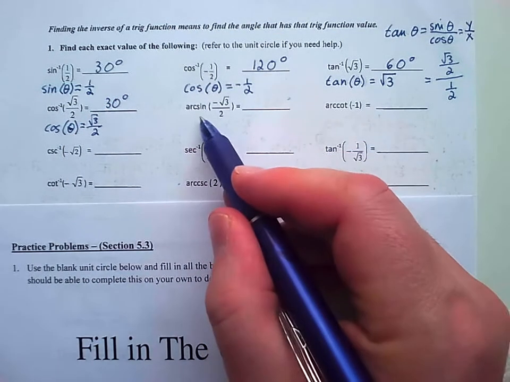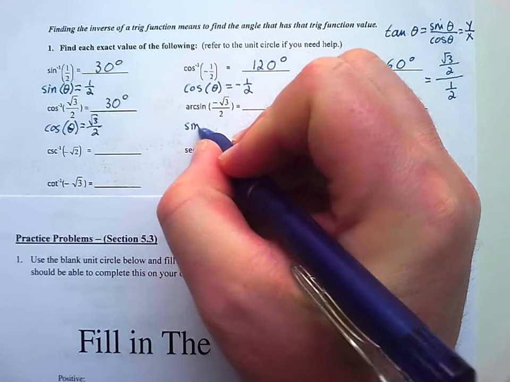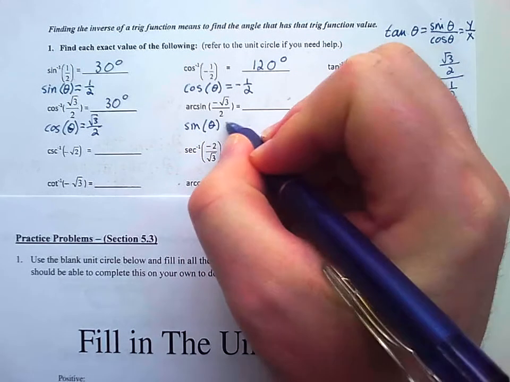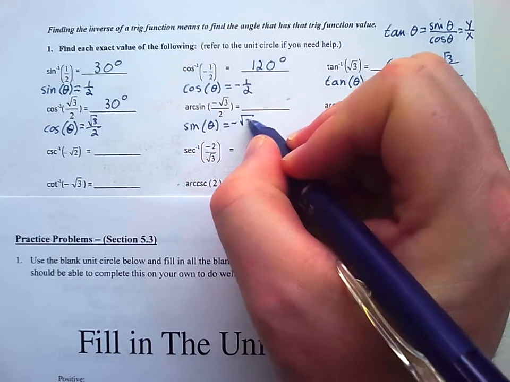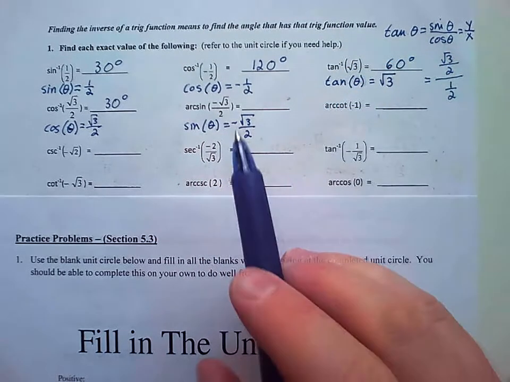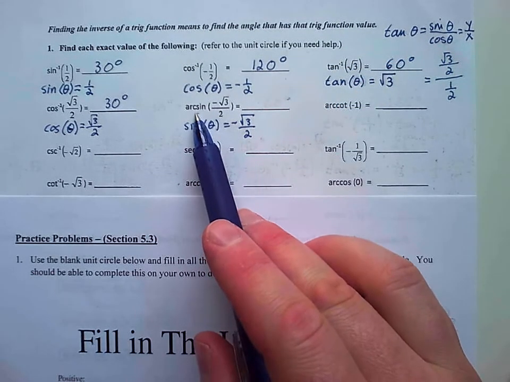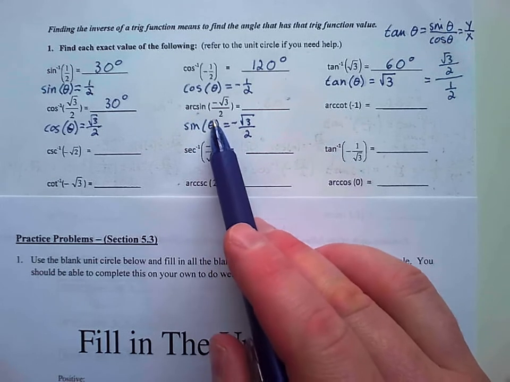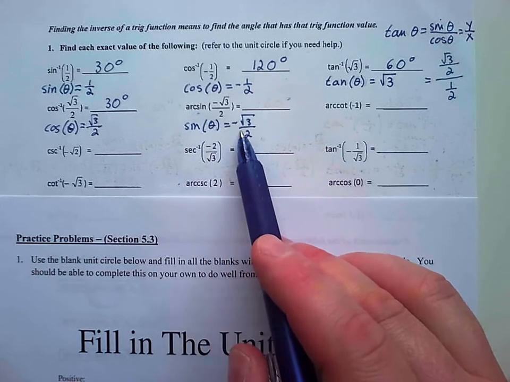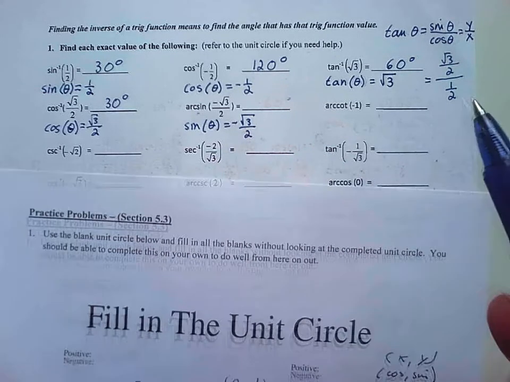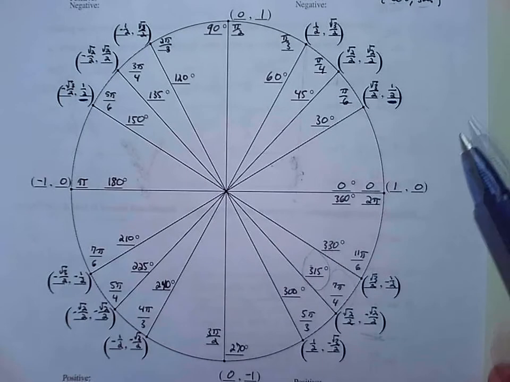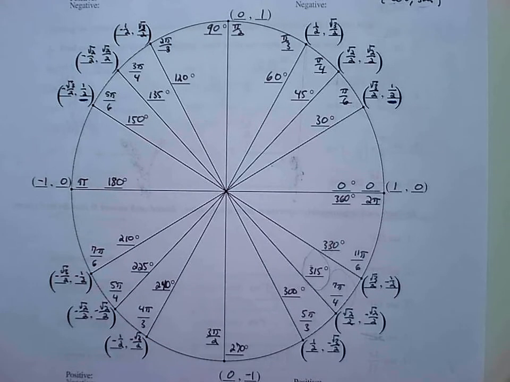Now for the arc sine, or the inverse sine, again, if we look at sine of theta, we want the sine of theta to be equal to what we're plugging into the inverse sine, or the arc sine. So now what we are looking for is an angle such that the y value is equal to negative square root of 3 divided by 2. So we want the y value to be equal to the negative square root of 3 divided by 2.